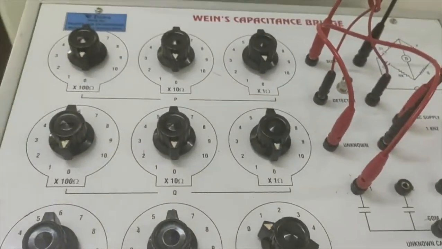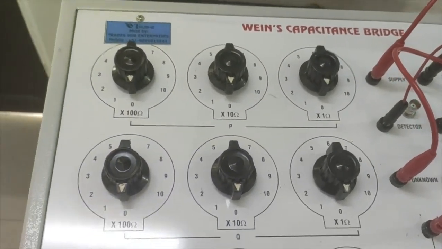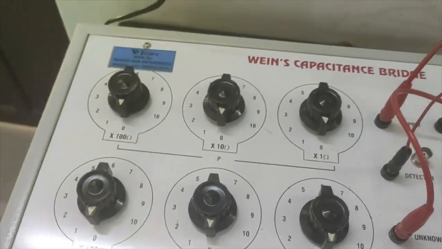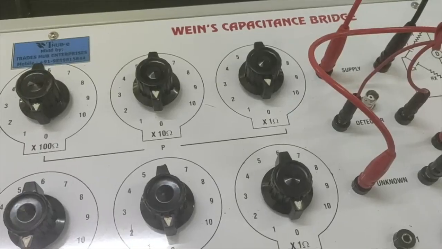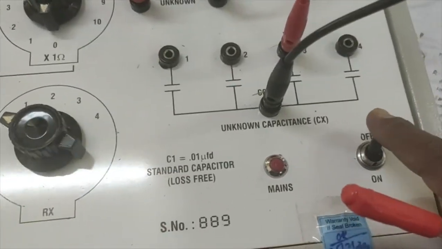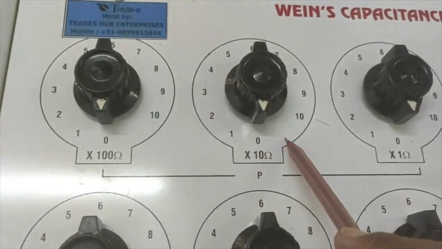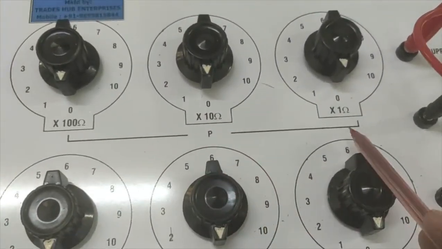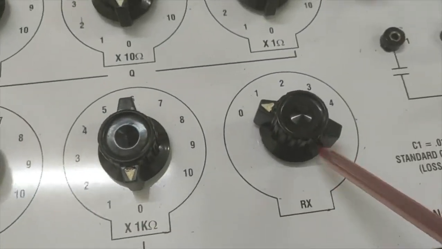Now the procedure of this experiment is like this. Let us turn on the circuit, and you can see all the knobs are at 0 position: P is 0, Q is 0, R is 0, and Rx is 0.